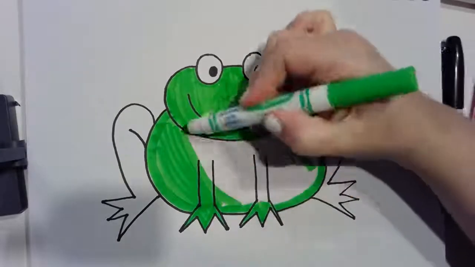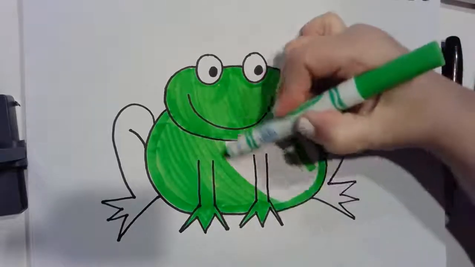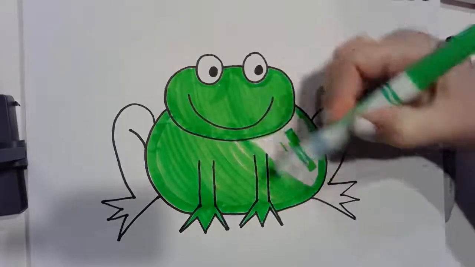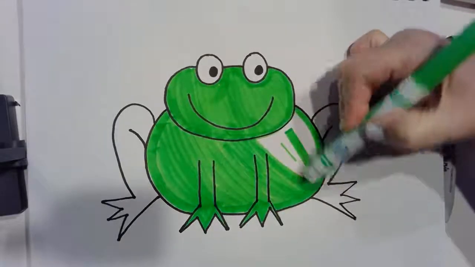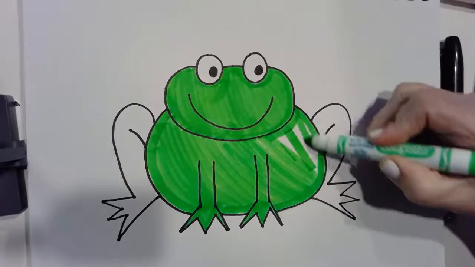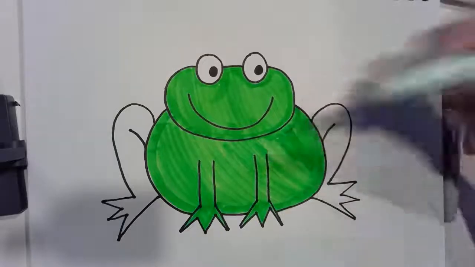Just like that. And I try to make the lines just touch so that I don't have any white showing, but if I do get white showing, I just go back over top again. And that's how I fill in large spaces quickly and smoothly.